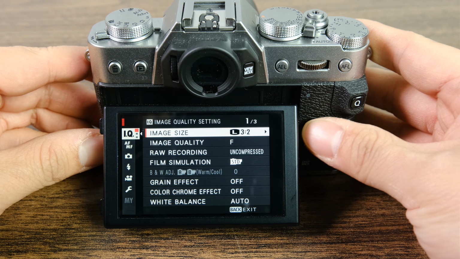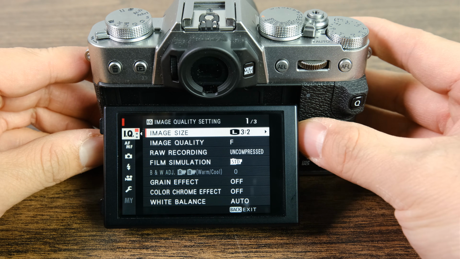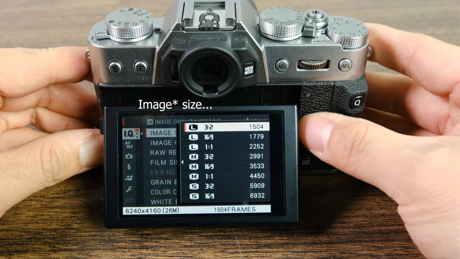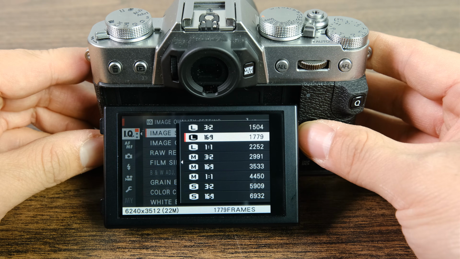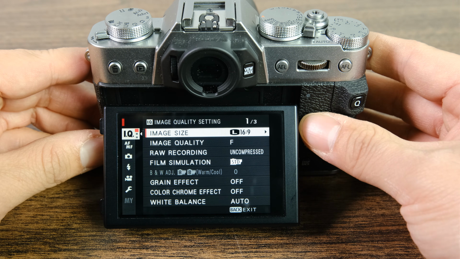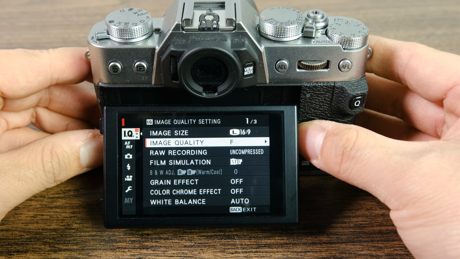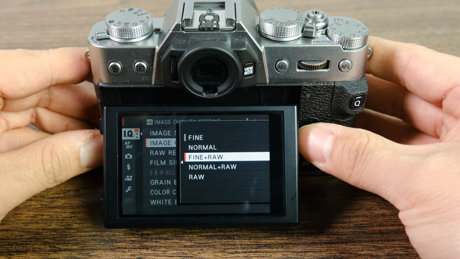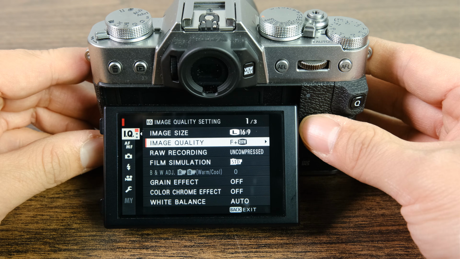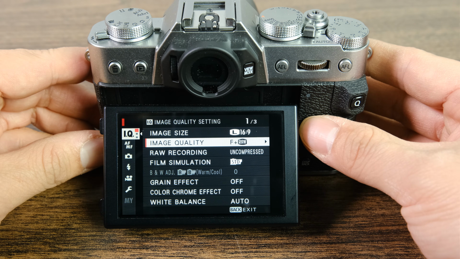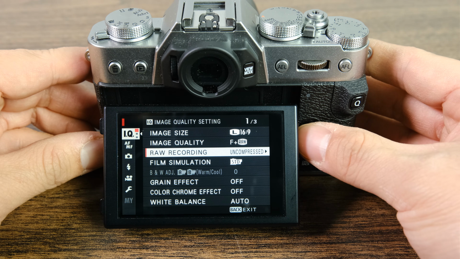The first one that we're going to see when we go into the menu system is you get to choose your menu size. I personally like 16:9 because pretty much all of the images I actually put on the internet, and 16:9 is the standard. Image quality is the next one. I always like to do fine plus raw because I always like the flexibility of having a JPEG and also having a raw image so that I can actually edit them whenever I want to.